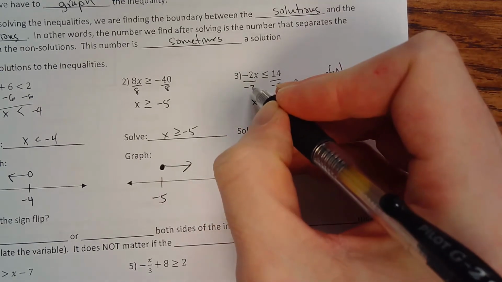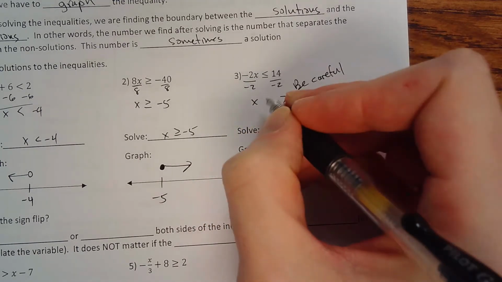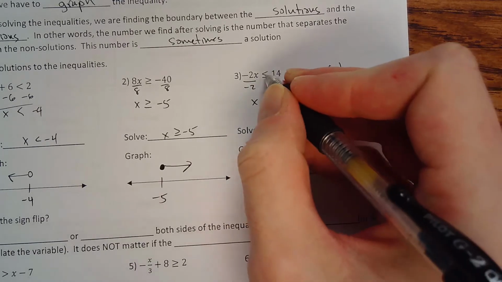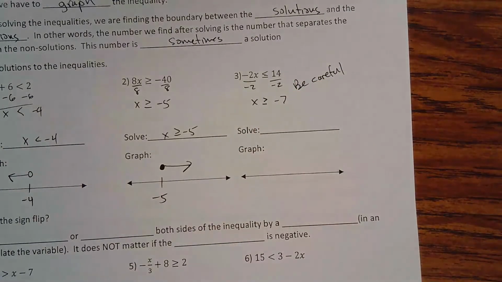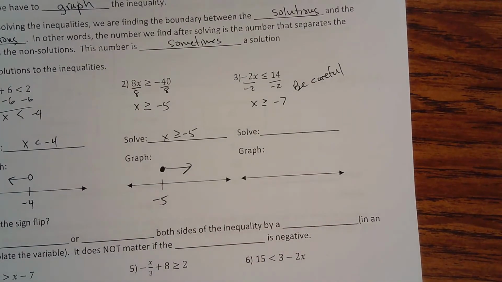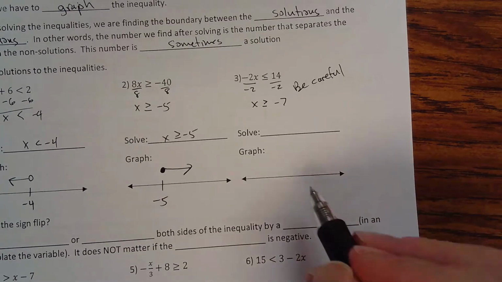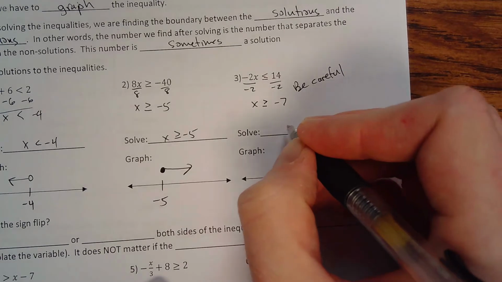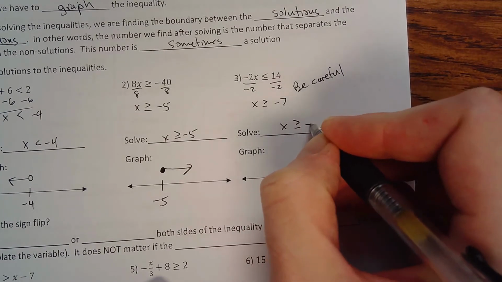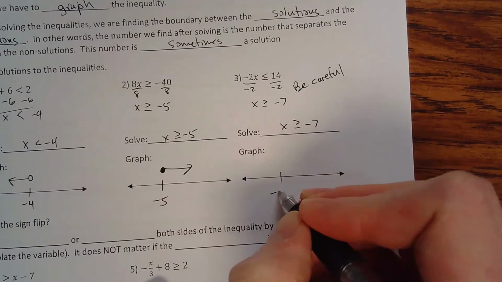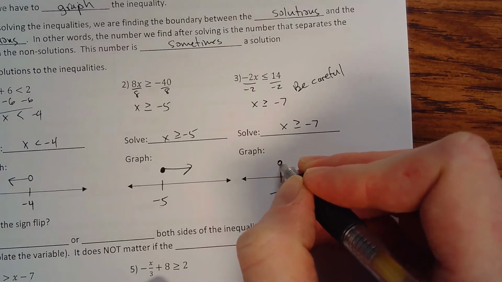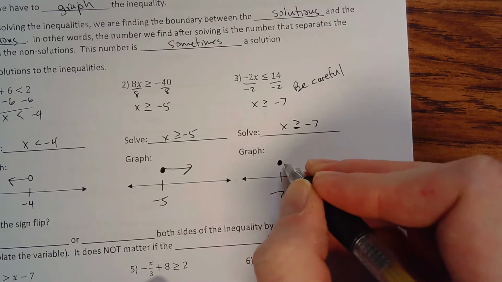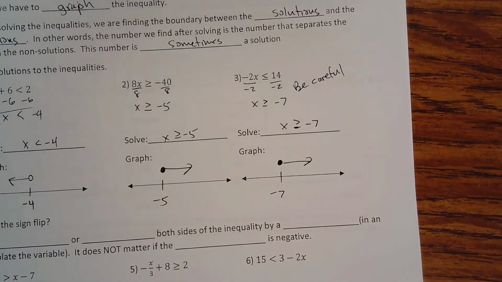Since I divided by a negative, or if you multiply by a negative, you have to switch the sign. The sign gets switched. If I don't switch that sign and I graph it and start picking numbers, it doesn't work. So on this one, I have to switch that sign. So it's all the numbers greater than or equal to -7. So -7, closed circle, because equal to, greater than means to the right.